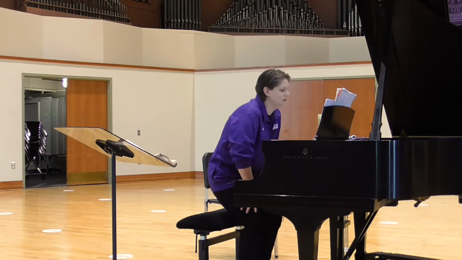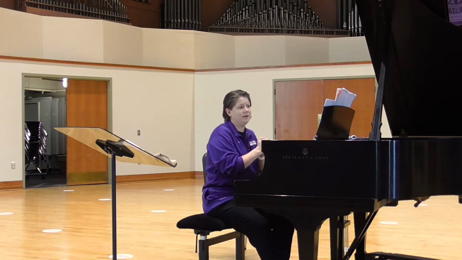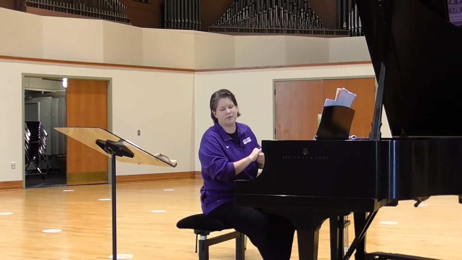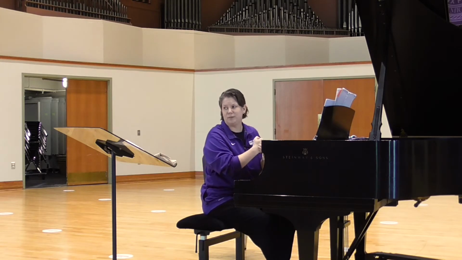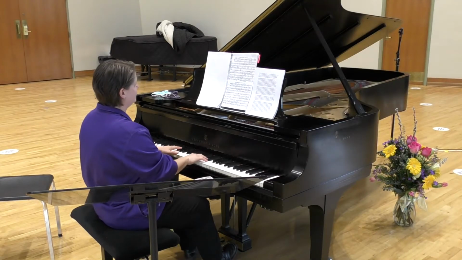Ignaz Moscheles is kind of famous in the piano teaching world. He was a champion of Beethoven's music. He wrote a method for piano. So this is someone whose name pops up from time to time.